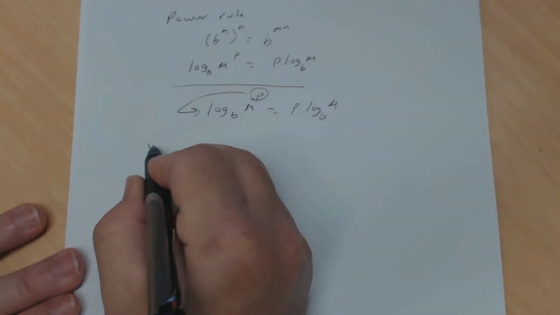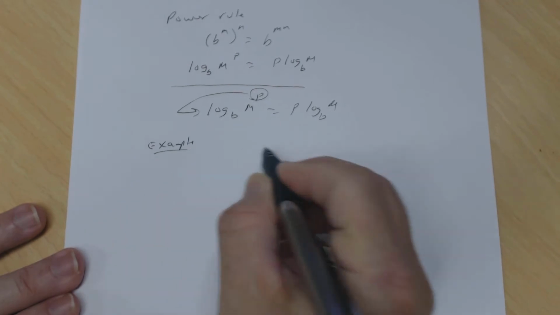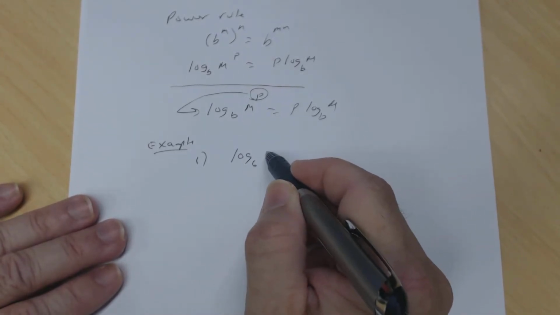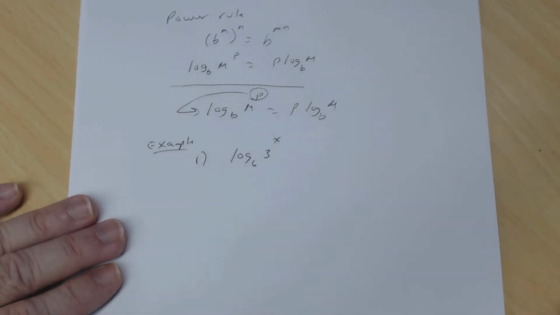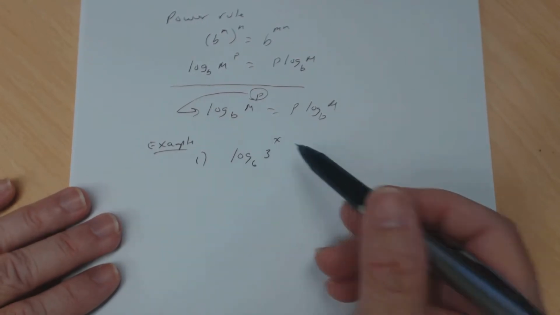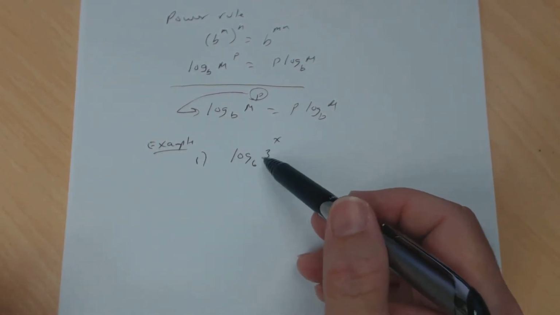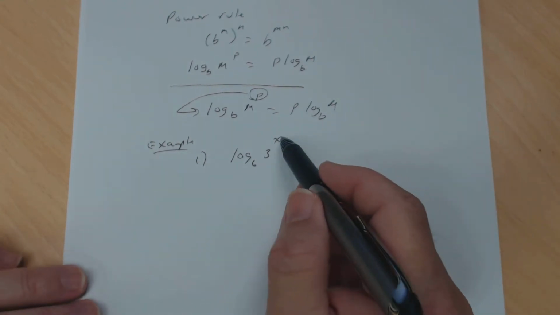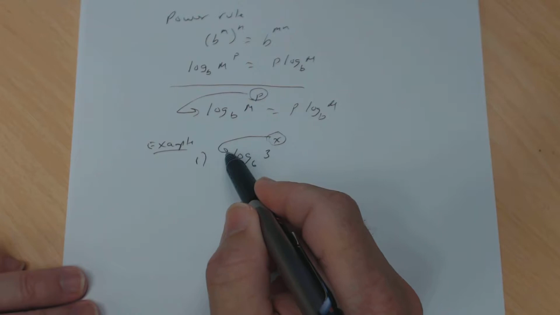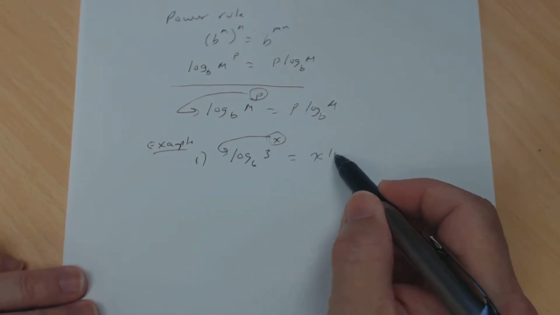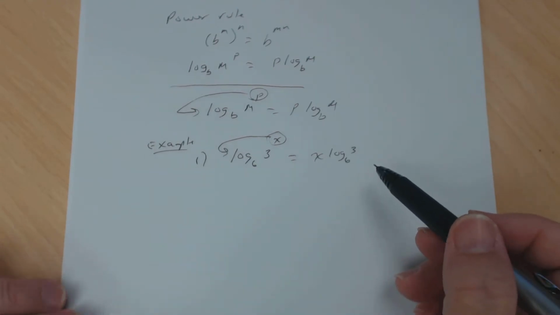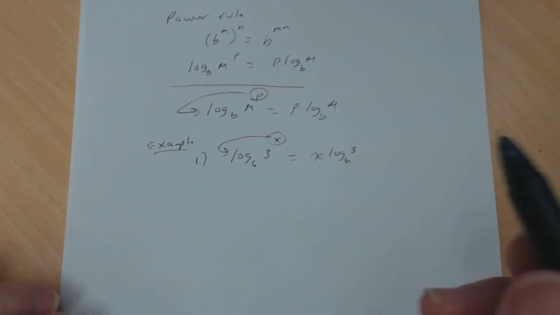So for example, let's suppose you had the log base 6 of 3 to the x. So basically, you can use the power rule. You can take this exponent x and write it in front, and so that's going to be x times the log of 3 base 6.